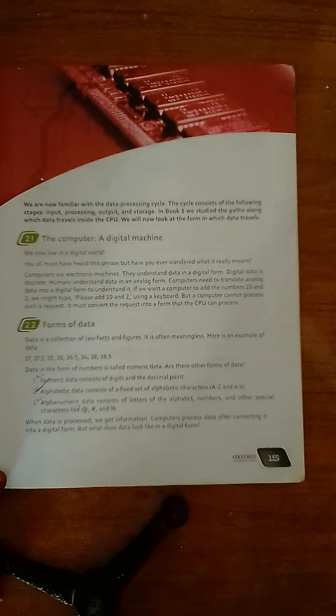When the given or typed instructions are converted into meaningful information and displayed to us on the screen, this is known as information, or an output. So dear students, computers process data after converting it into digital form.